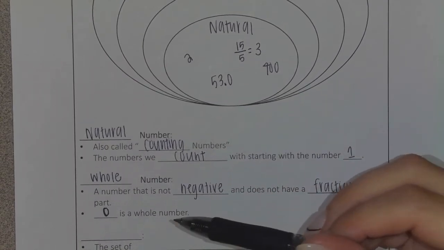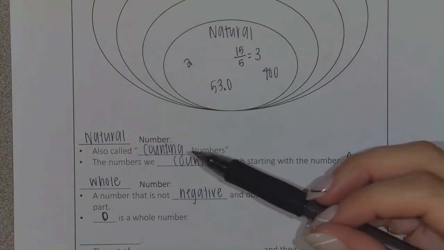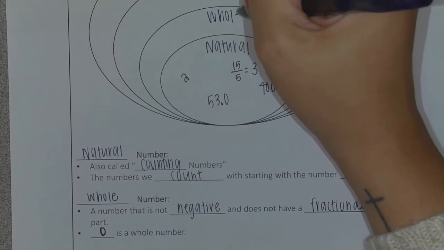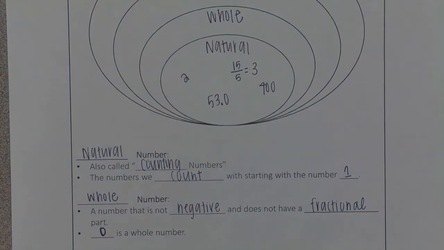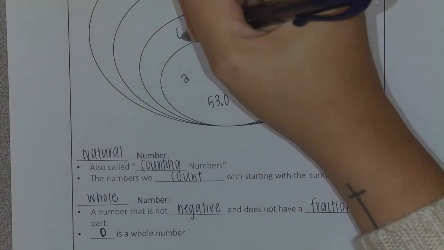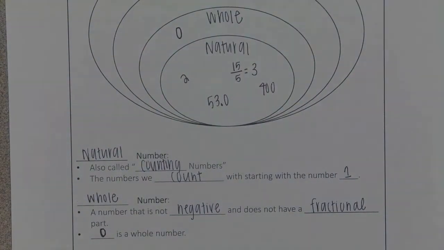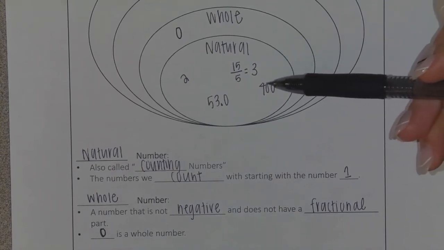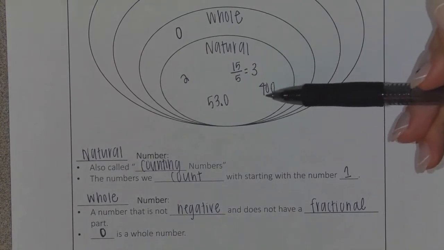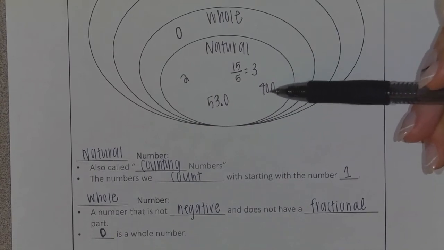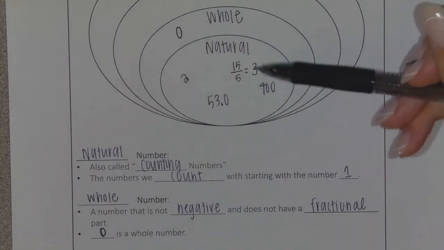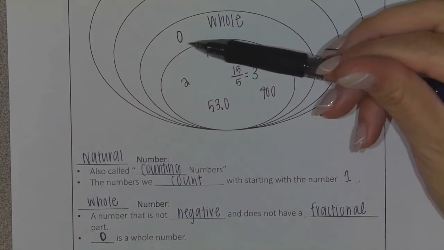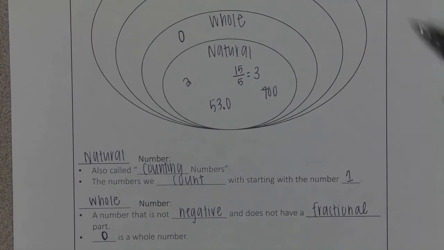Now, 0 is the only whole number that is also not a natural number. So when I fill in my Venn diagram, and any type of Venn diagram that you see that classifies numbers, 0 should be the only thing that belongs in that whole number category, because everything else that is not negative and does not have a fractional part can be classified more specifically as a natural number. So again, everything that is a natural number is also called a whole number, but 0 is the only whole number that is not natural.